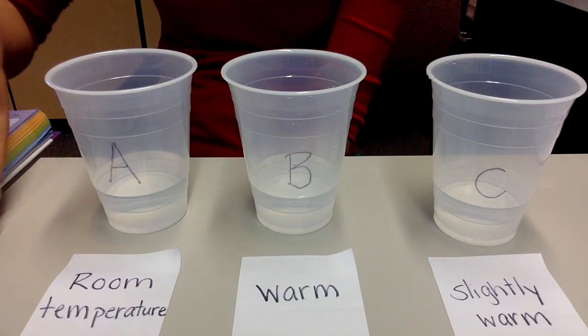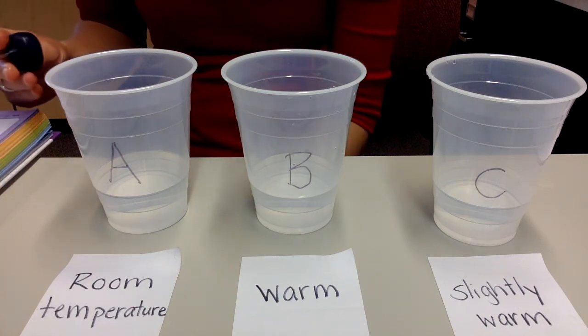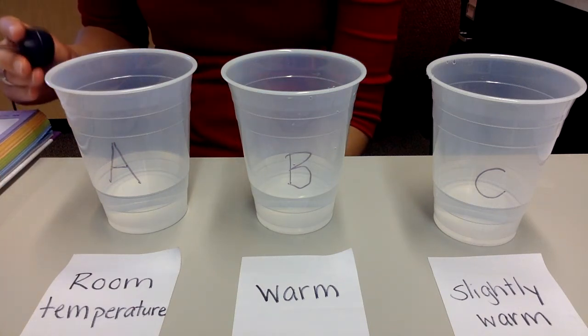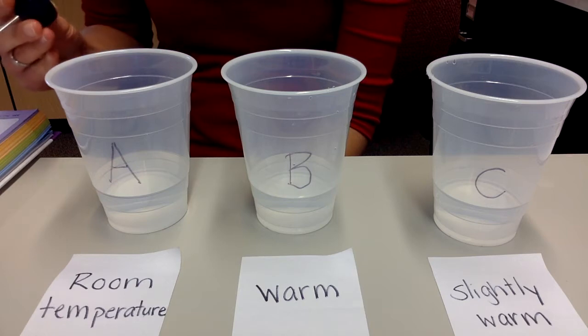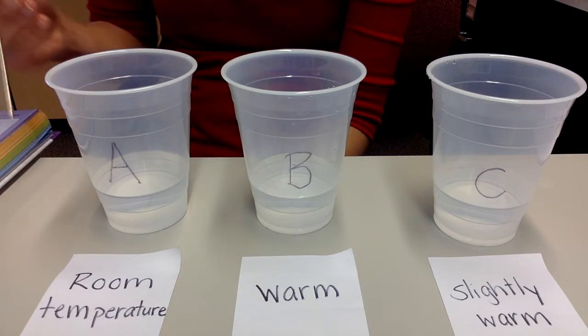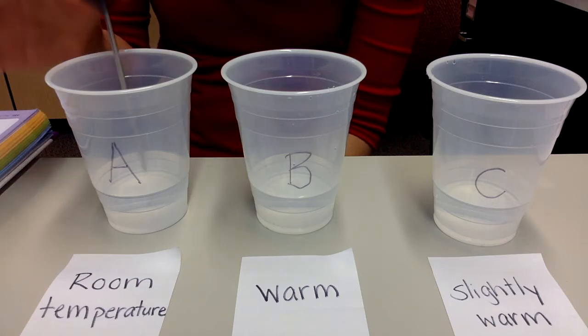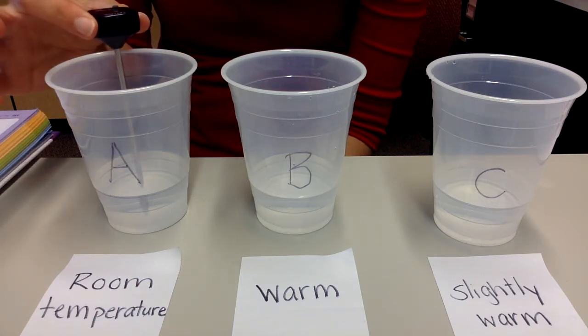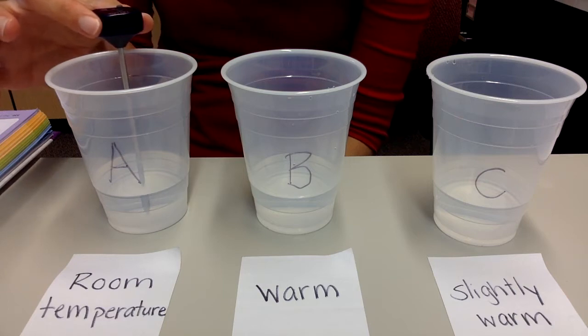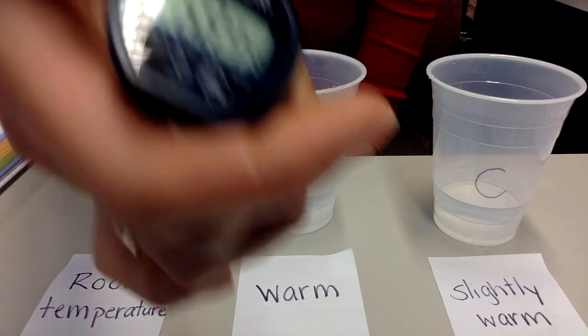Next step, I am going to actually record the measurements for each one. So I'm going to turn my thermometer back on. I'll put my thermometer into the room temperature water. Now remember, the room temperature was pretty much 70 degrees, and this is showing that the water is just about 69 degrees.